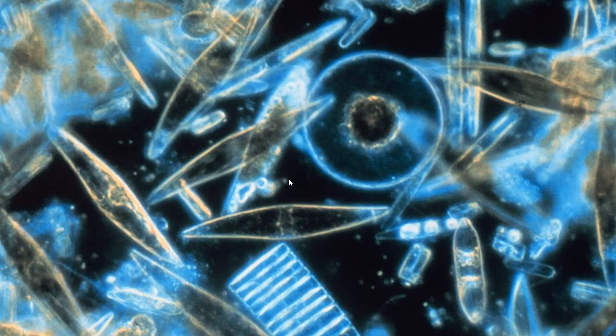So it's another adaptation why you find diatoms primarily in cold water, because their tessellated silica is better adapted to the low light conditions.